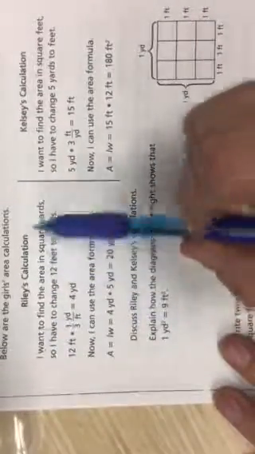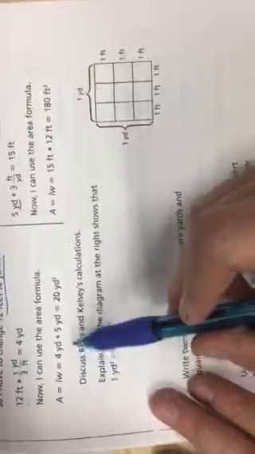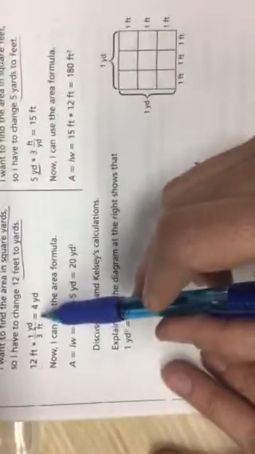So I want to find the area in square yards. So I have to change feet to yards. So this is what she did. Kelsey did the same thing, but now she wants to change her yards to feet, so she went yards to feet. So now she kind of used the same formulas and just used what she got from up here to come down here.